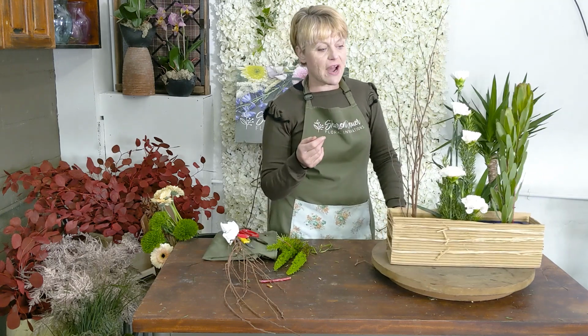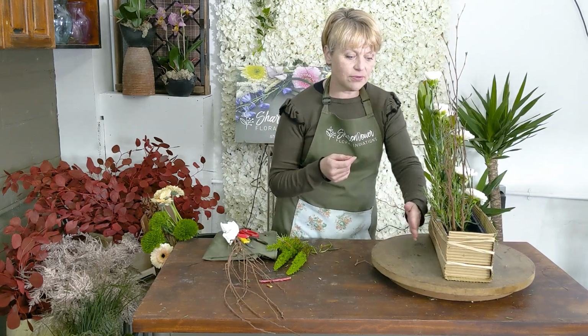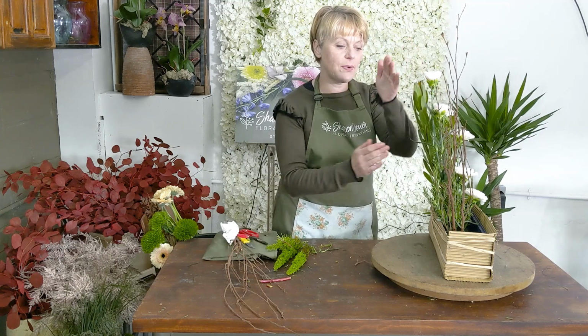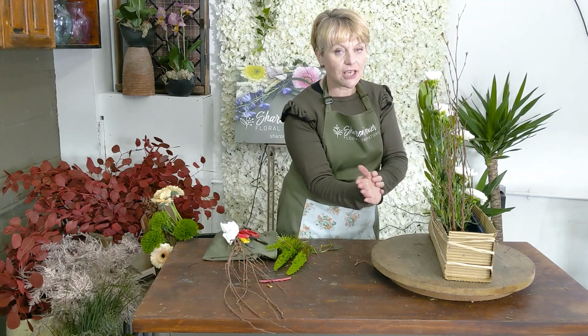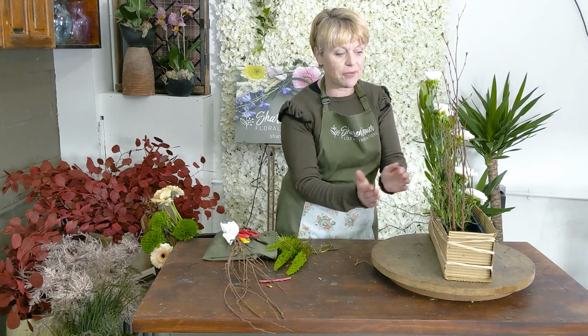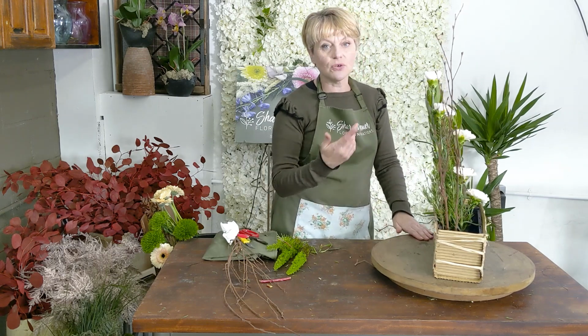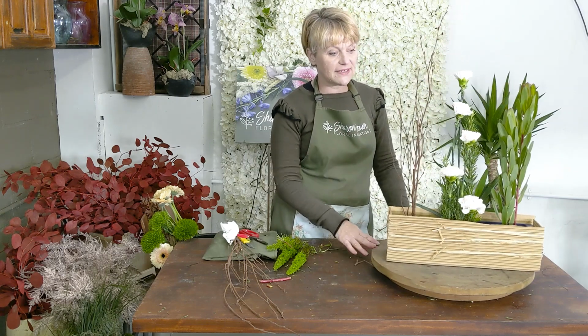And again, if I turn it round and look at it from the back, you'll see that I'm very, very straight at the back. We haven't needed to bring any weight through to the back to give us some actual balance or some depth in the arrangement. And of course it's front facing, so it's only seen from one side.